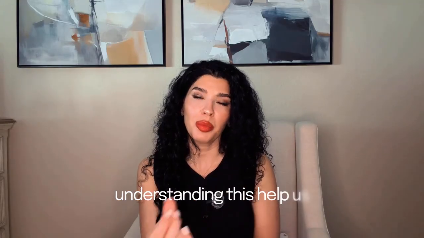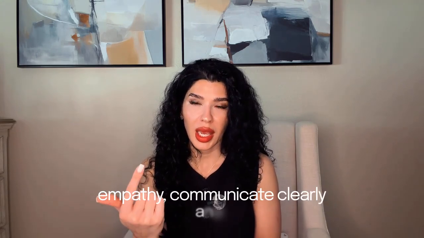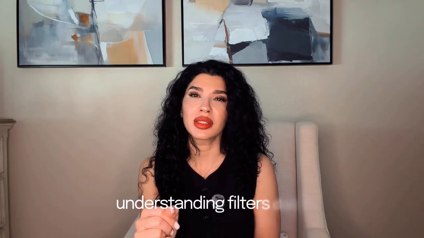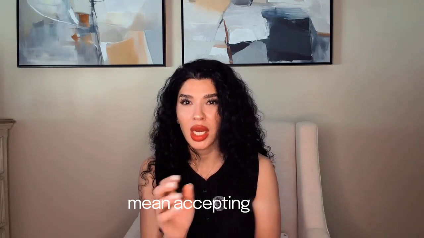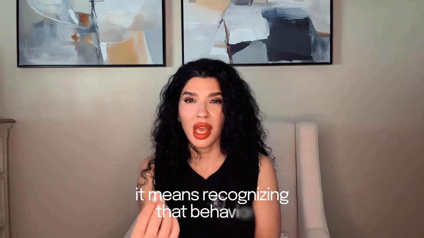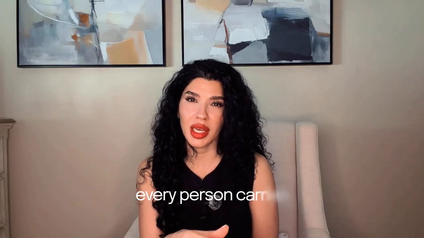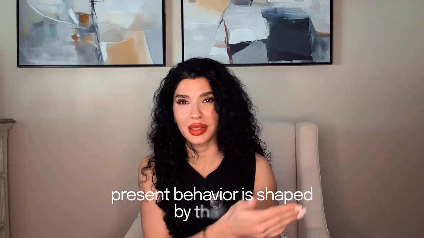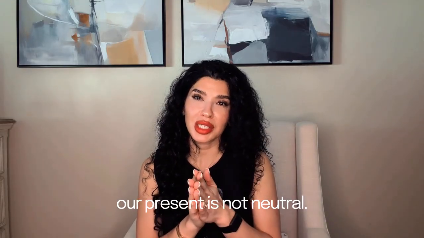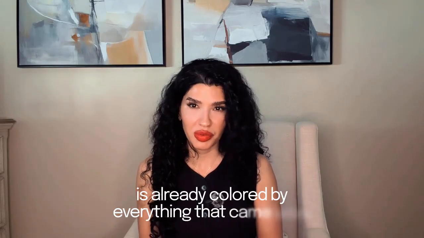Understanding this helps us to develop empathy, communicate clearly, and collaborate effectively. Understanding filters does not mean accepting harmful behavior. It means recognizing that behavior has roots we might not see. Every person carries a past, and most present behavior is shaped by that past. Our present is not neutral, it is already colored by everything that came before.